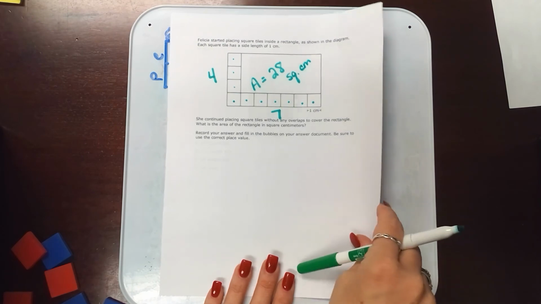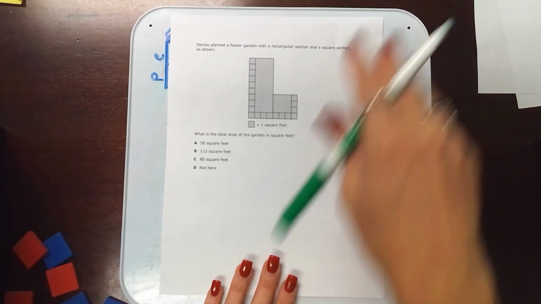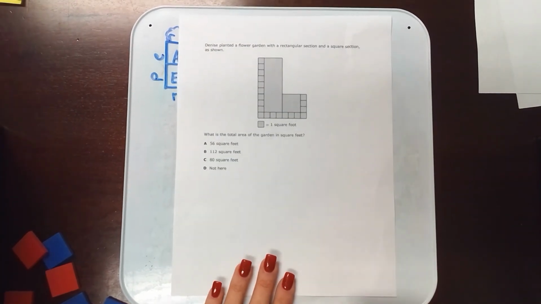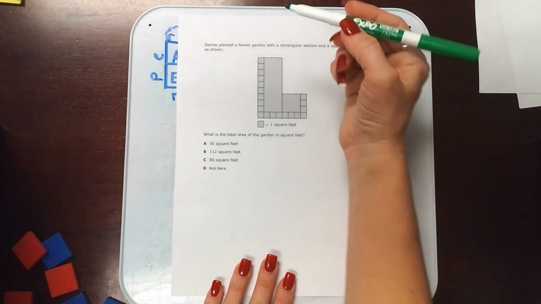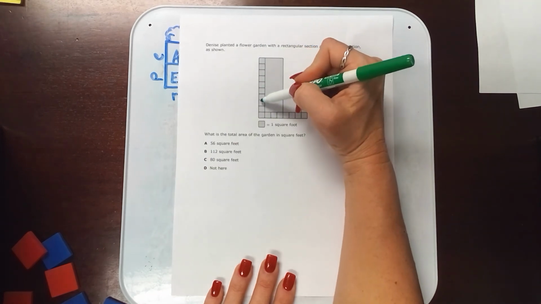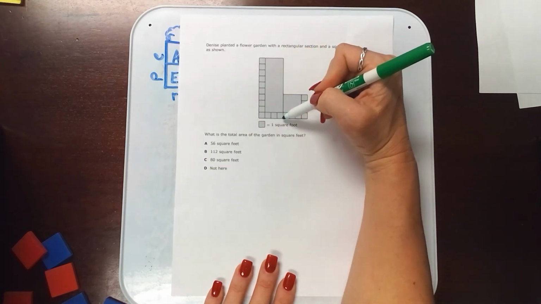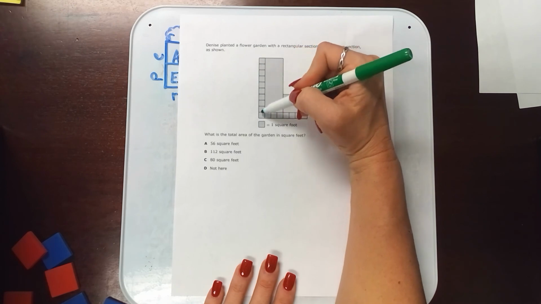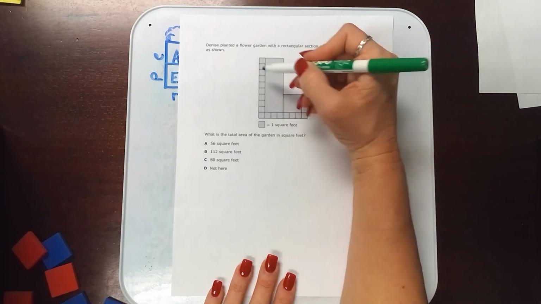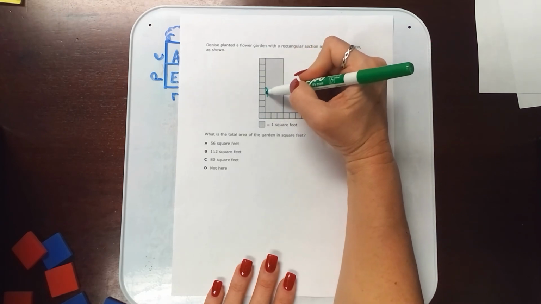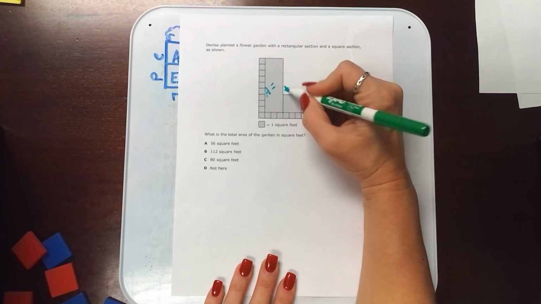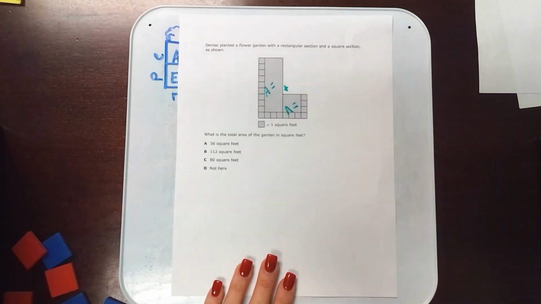Okay, and then here's the last one. This one has to do with separating a rectangle into two non-overlapping rectangles. On this one, they've already done the separation for you, and they gave you the length and the width already broken up into square feet. So they just have to find the area of this shape and add it to the area of this shape.